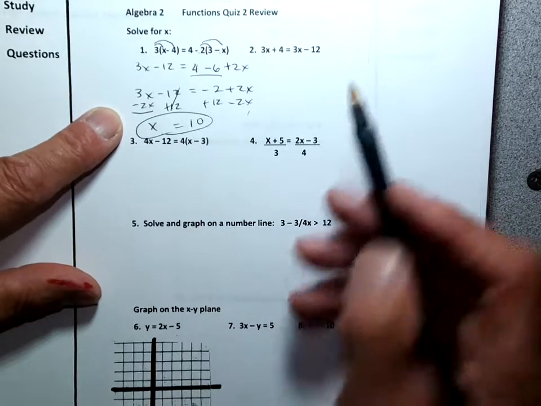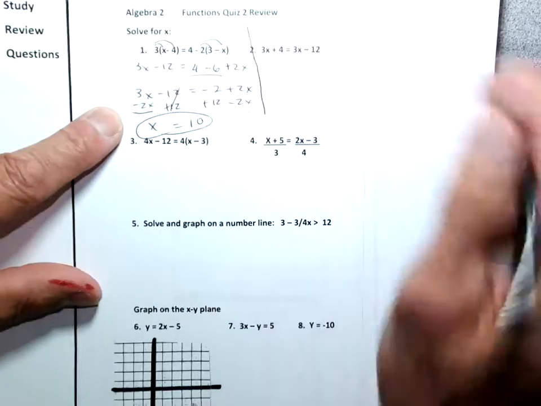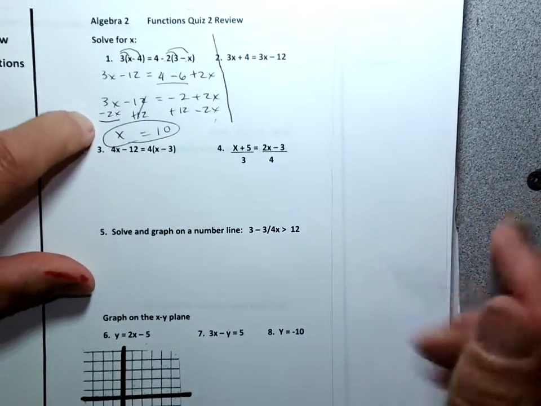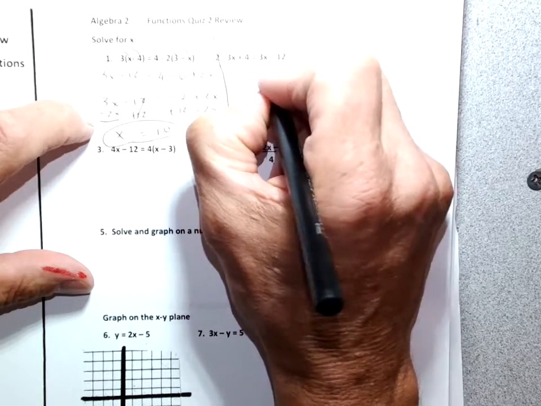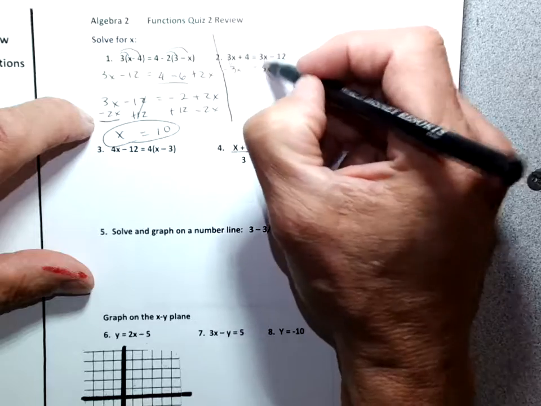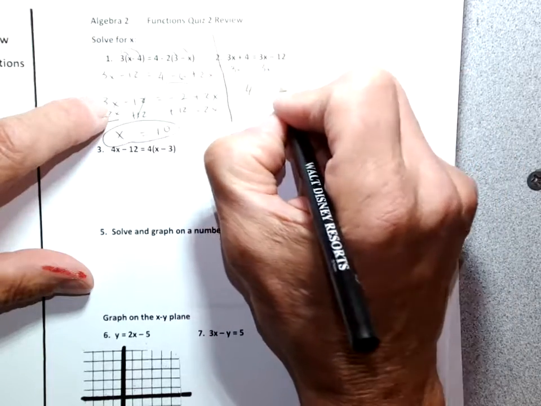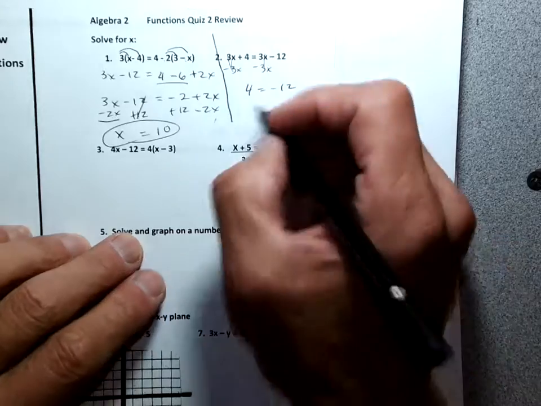Okay, number 2. There's something definitely wrong with number 2, but let's find out why. So if I were to go and get rid of the x's, because I have x's on both sides, I'll get minus 3x, minus 3x. The x's completely disappear, don't they? And then I get 4 equals negative 12. First of all, you can't solve for x if x is gone. And 4 does not equal negative 12, right? So we're going to say this has no answer.